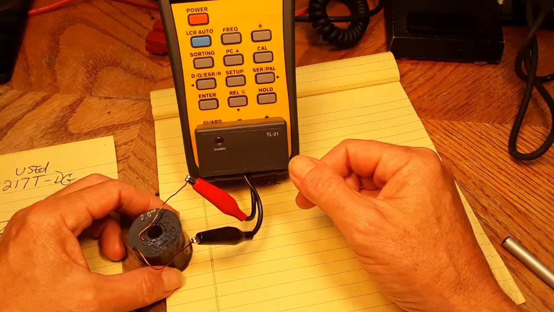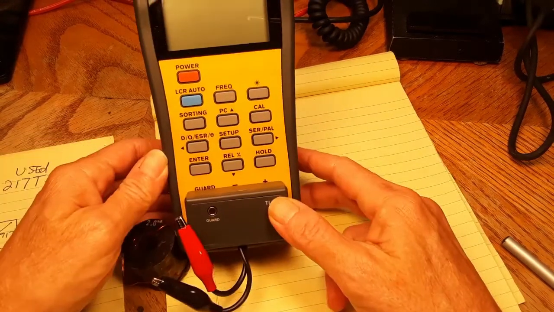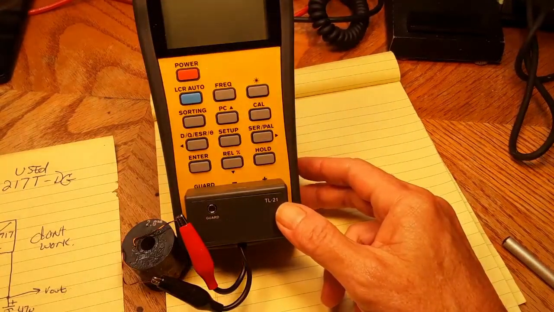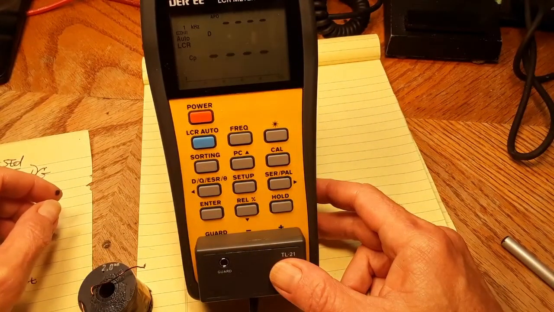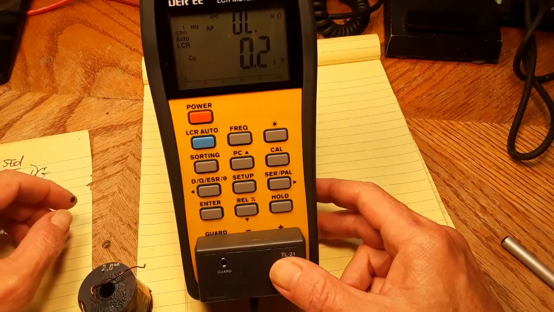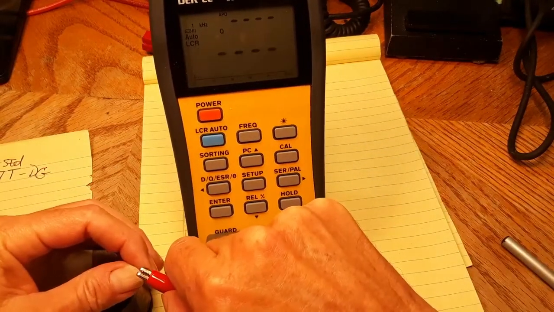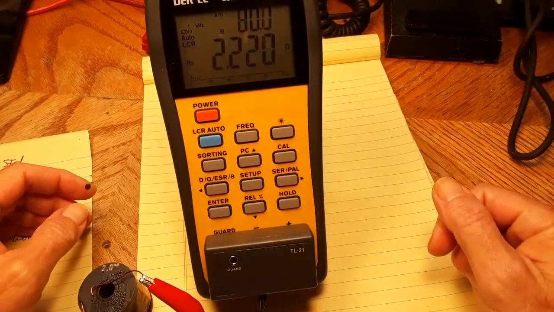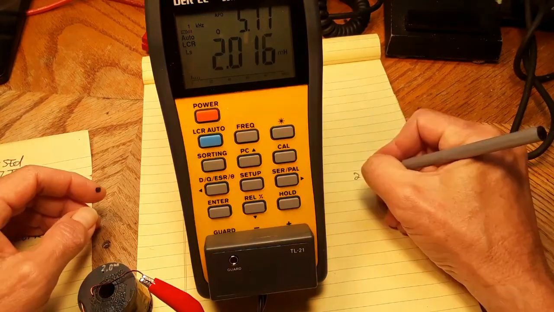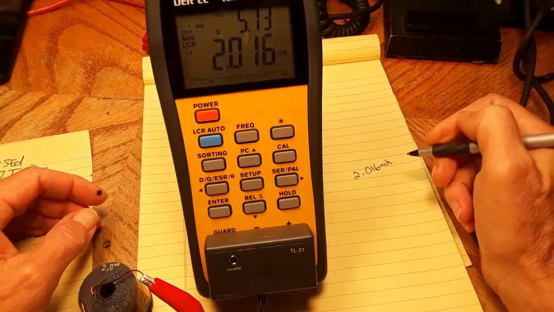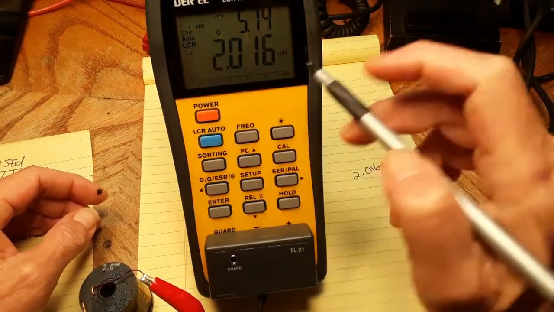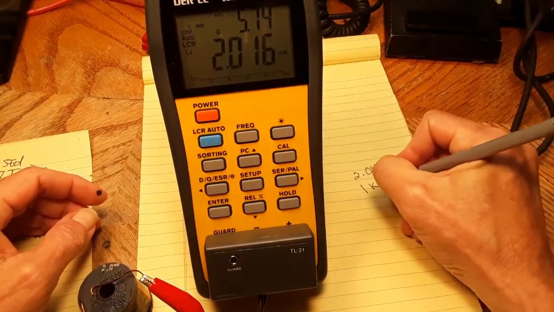So I just want to show you some real basic stuff here on how we can go ahead and cross-check that and prove the meter's reading. So 2.016 millihenries is what we're reading at a test frequency of 1 kilohertz.